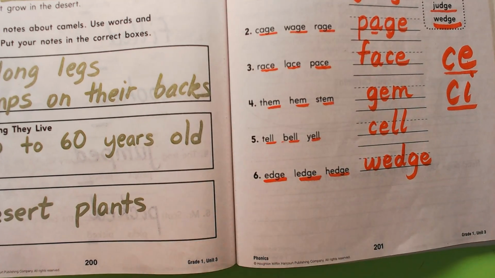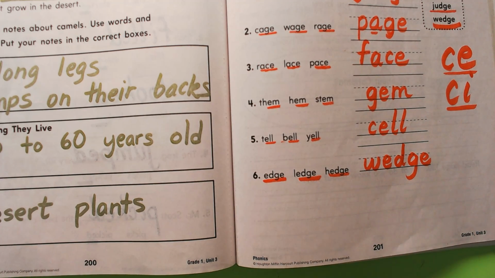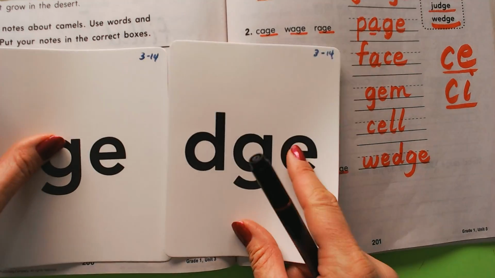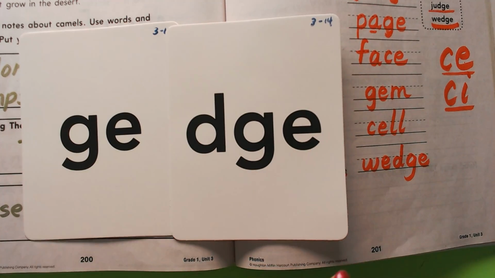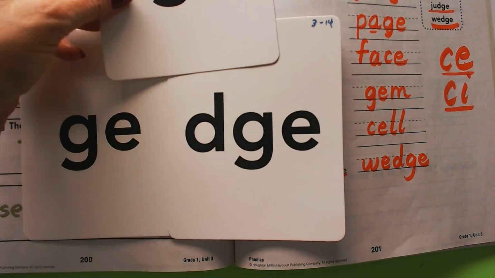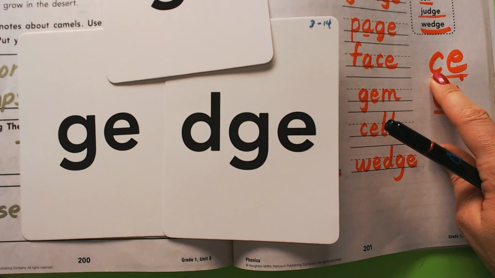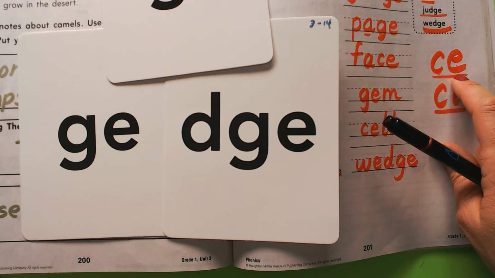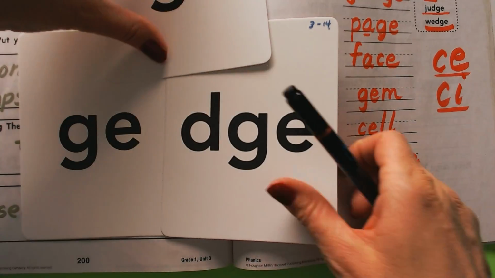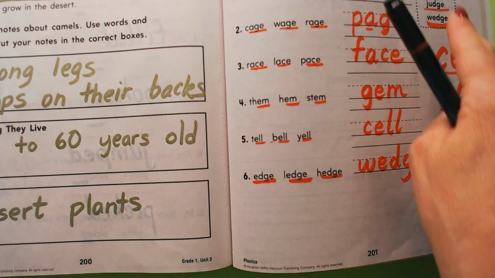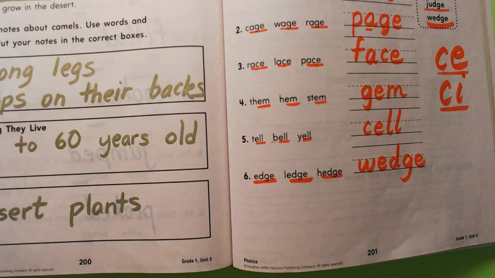Okay, so we practiced word families. We learned about how G-E, D-G-E, and G-I all make the G's say their soft sounds. We learned how C-E and C-I, the E's and I's make the C's say their soft sounds if they're right in front of them. Okay, so hopefully some of that will stick because some of these kinds of words are in your decodable readers.